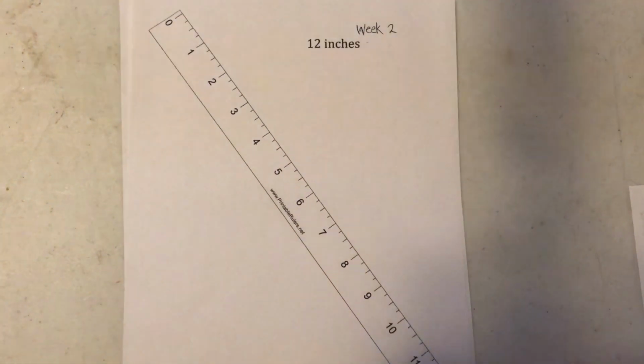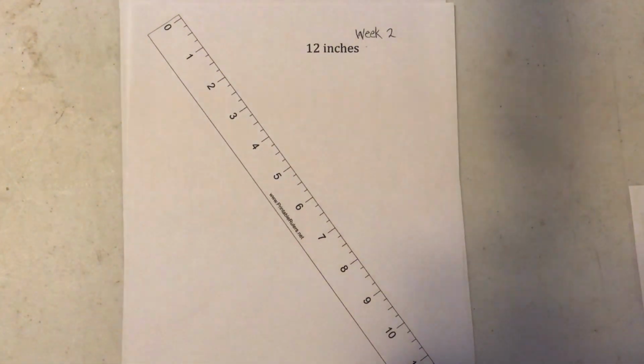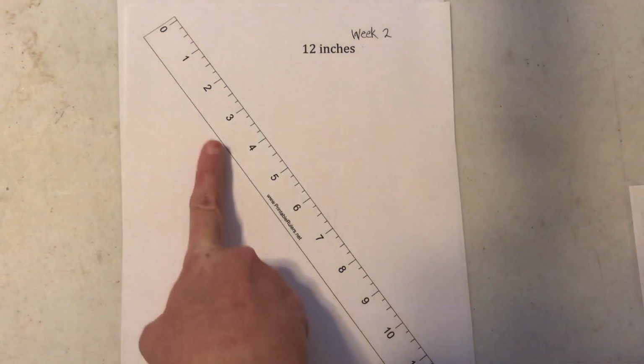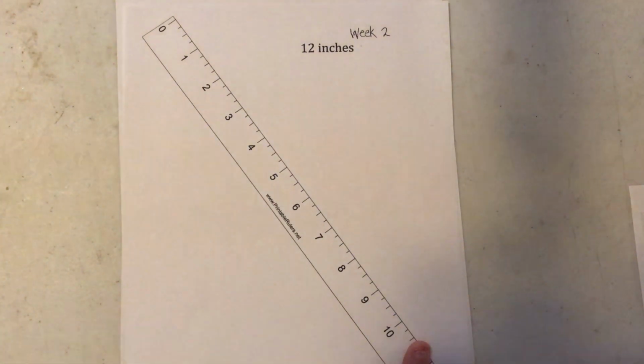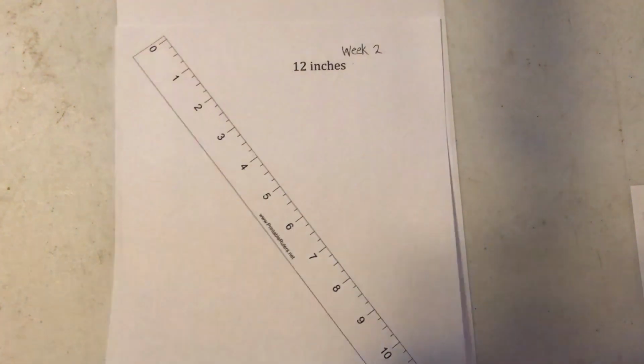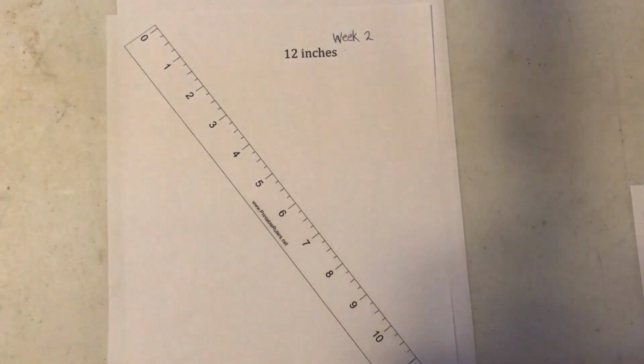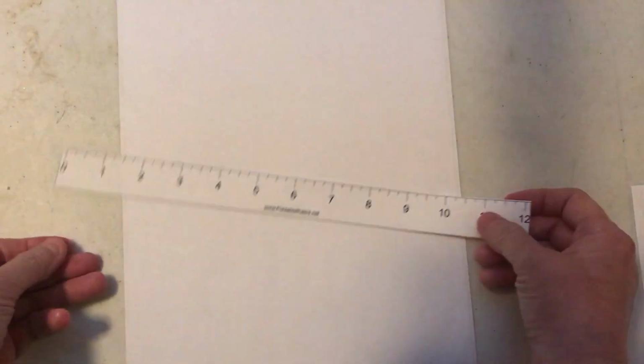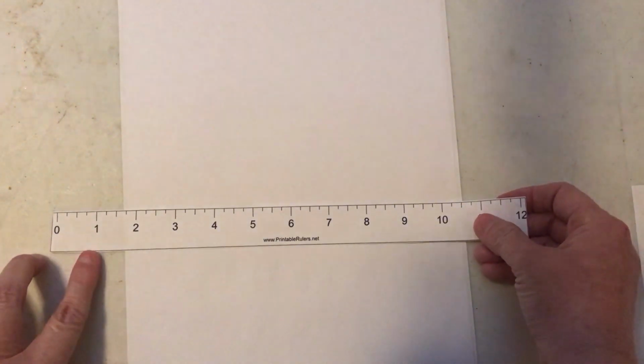Now we are moving on to math. In your packet for week 2, you had a ruler. You have a ruler that has inches, and you also have a centimeters side. So what we are going to do, if you don't have a ruler at home, you're going to cut out your ruler, and it's going to look like this.